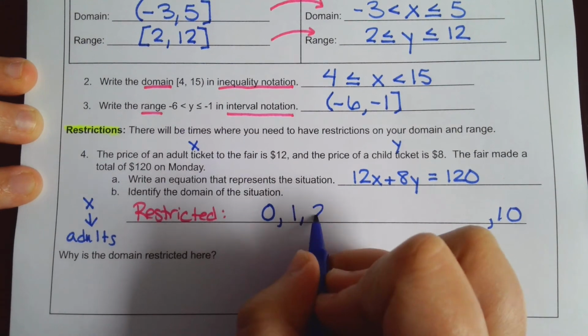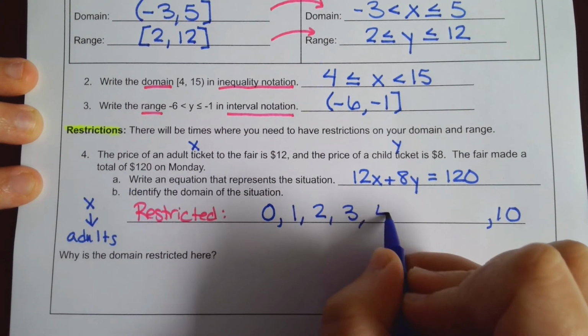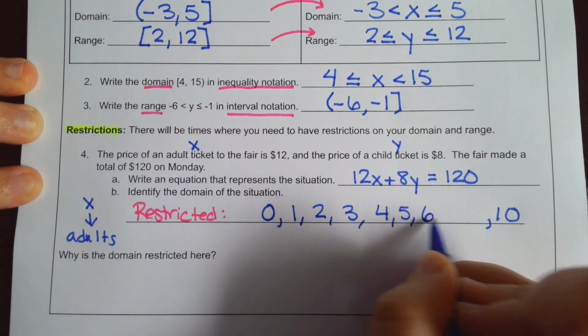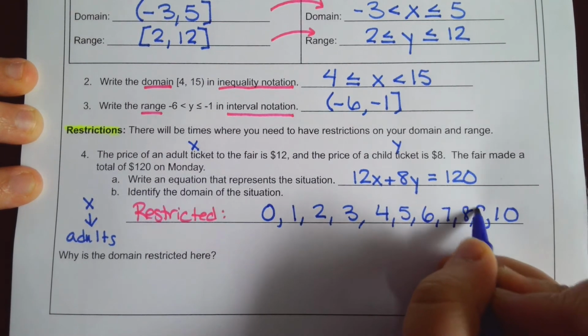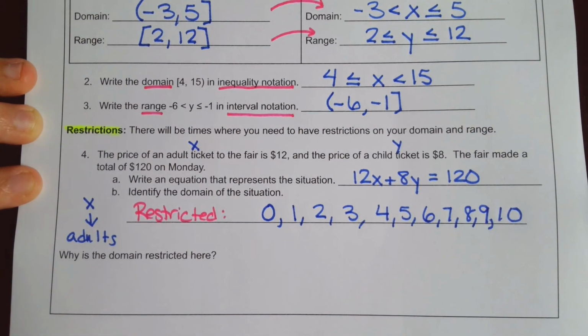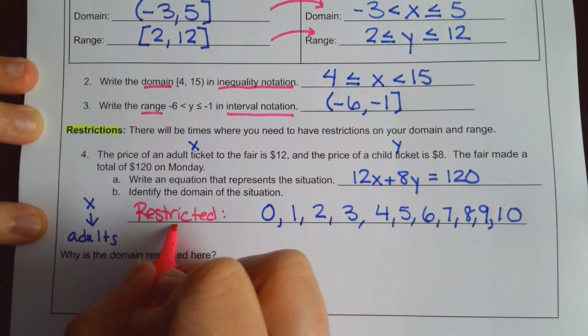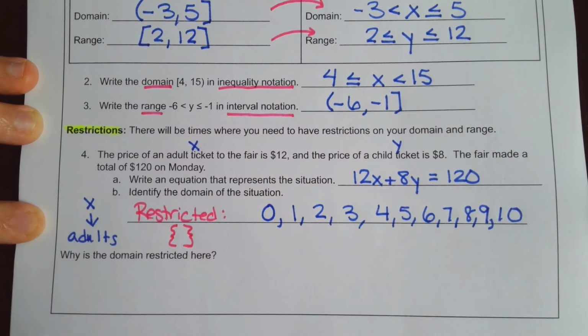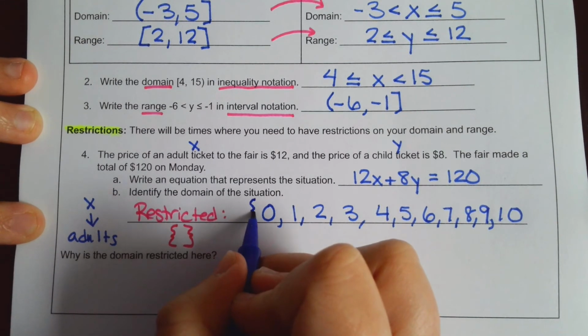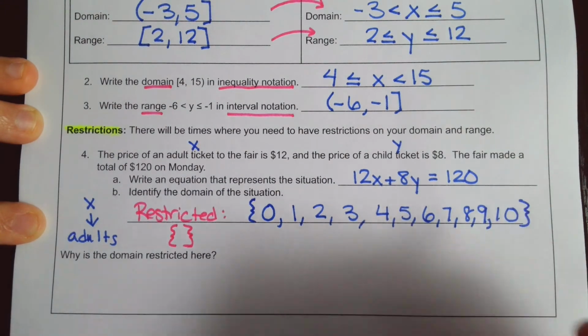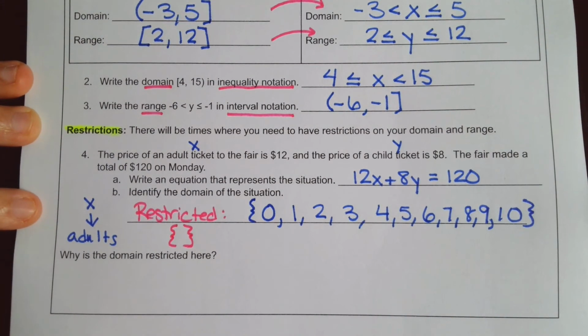So 1, 2, 3, 4, 5, 6, 7, 8, 9. Almost ran out of room there. And then there's one thing we have to add. When we have a restricted domain or range, we use our squiggle brackets to put on either end.